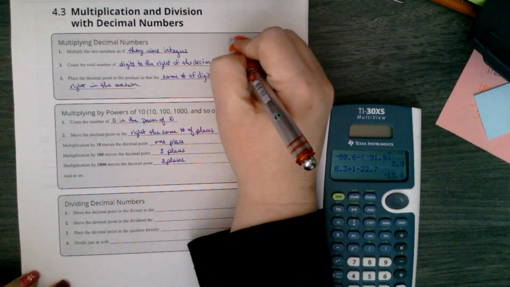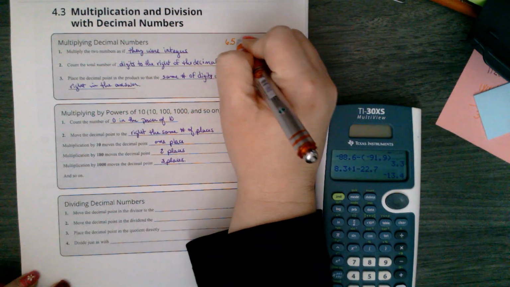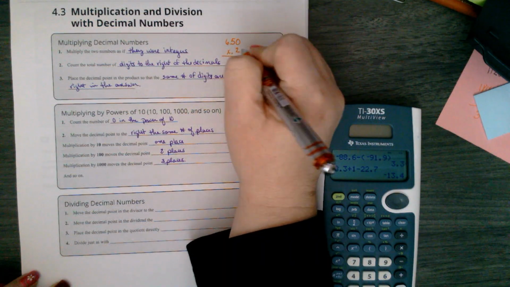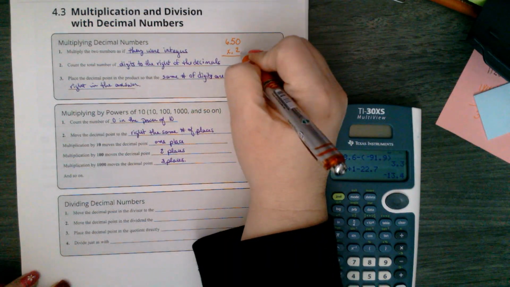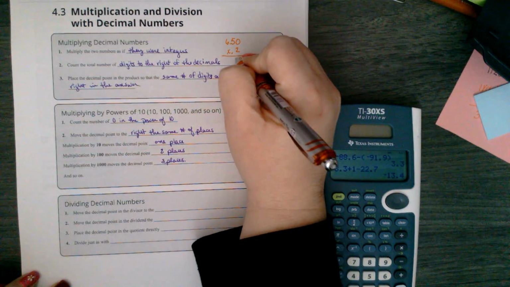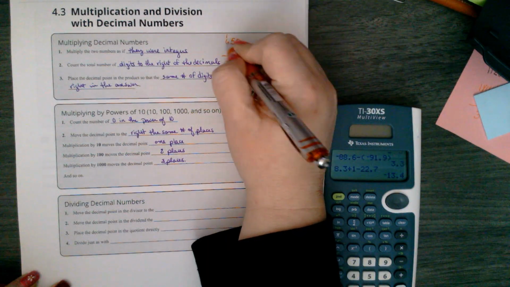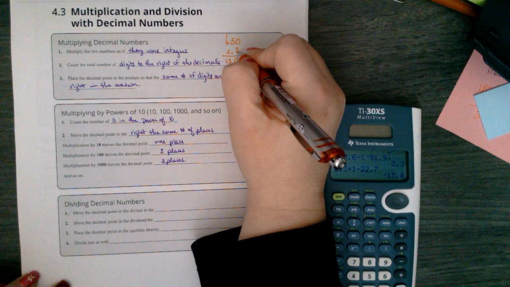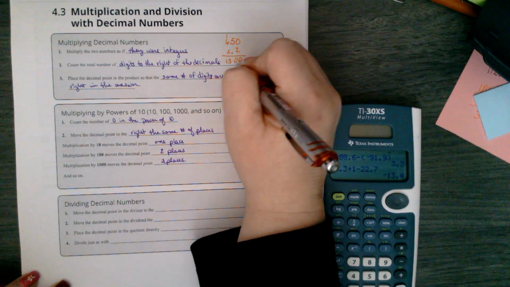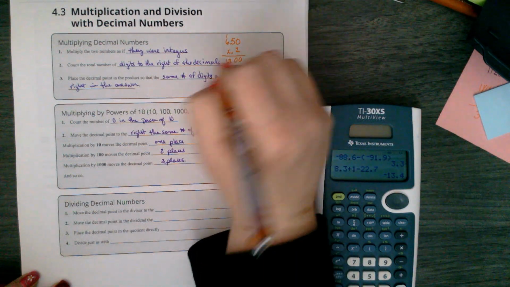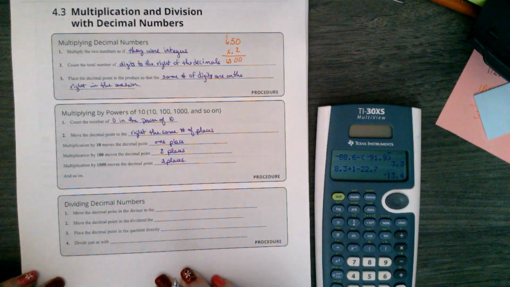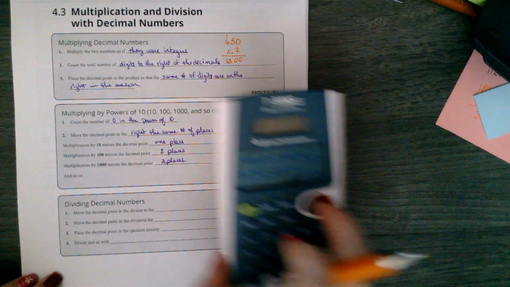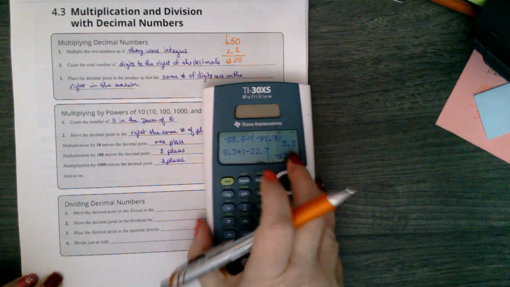So if I had 6.50 times 0.2, 2 times 6.5, carry my 1, 12, 13, would give me that. I've got 1, 2, 3 places behind decimal points, so I need 3 places here. That's how you do decimals. However, we are going to do it with the calculator because we have it.